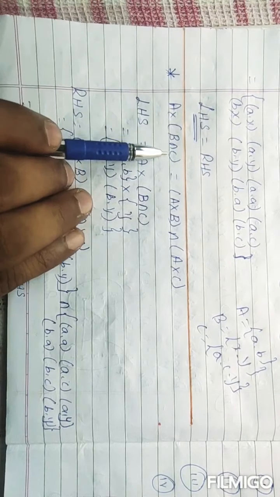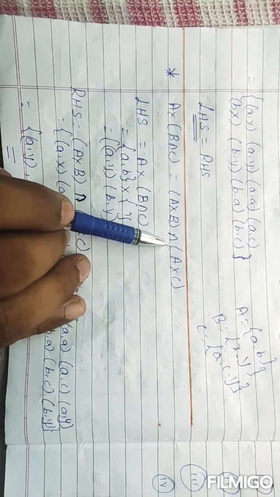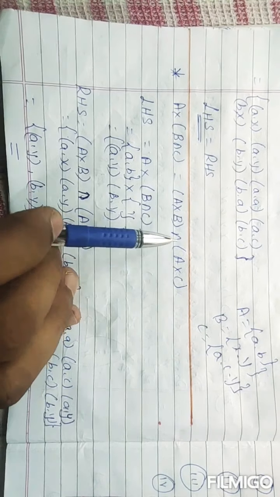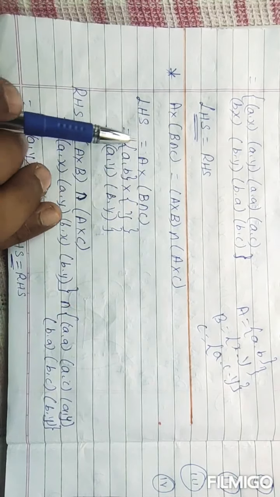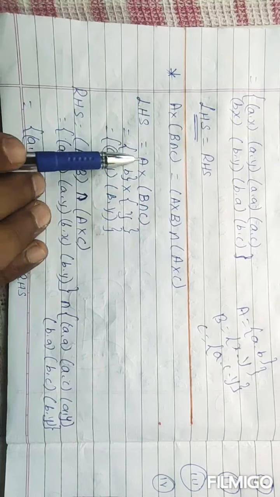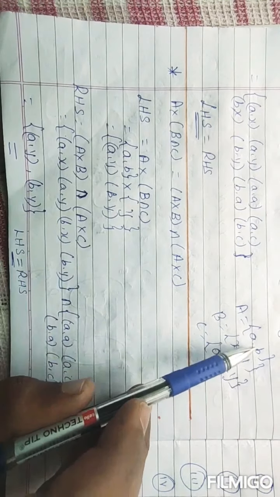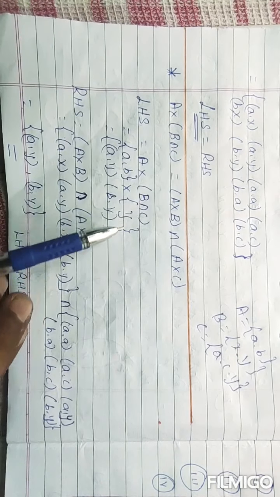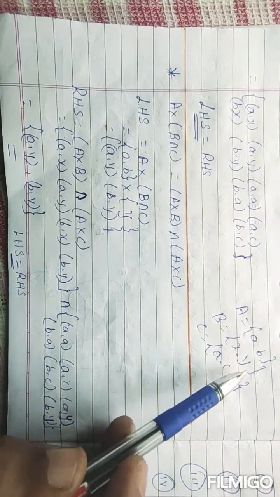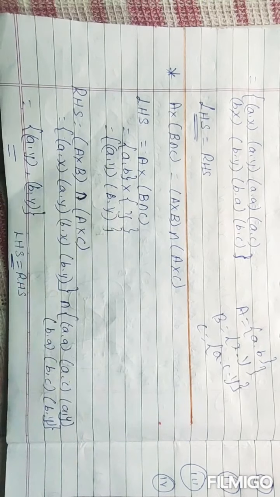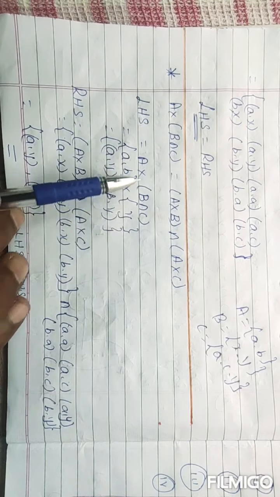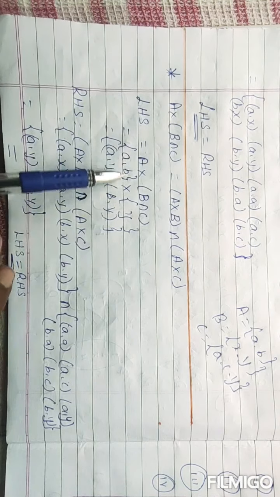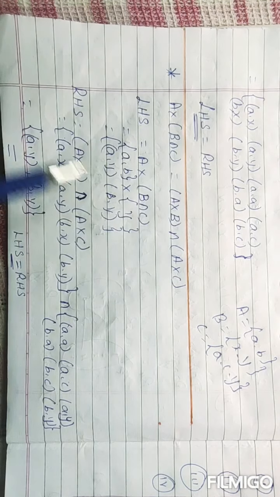A cross (B intersection C) equals (A cross B) intersection (A cross C). Here I will take the left hand side. A, I know, is {A, B}. B and C common is Y. These two sets I need to do the cross product: AY, BY. This is my left hand side.